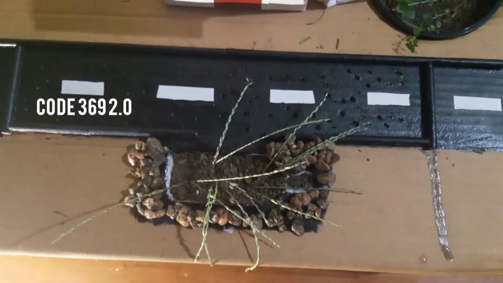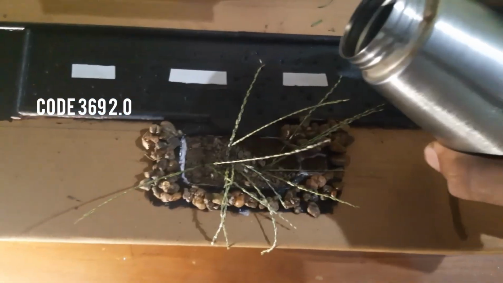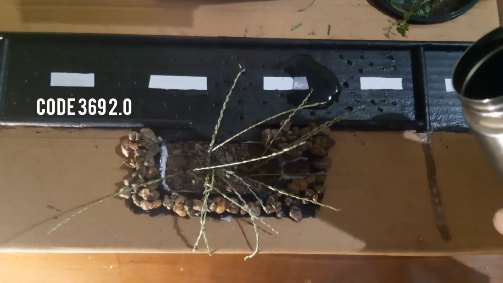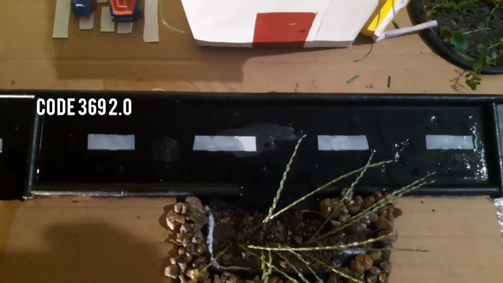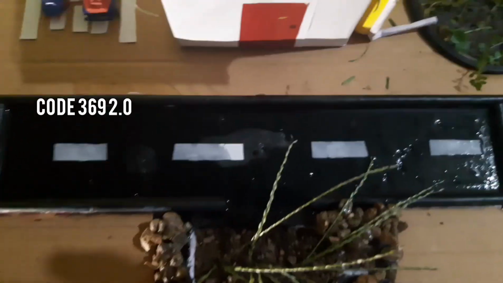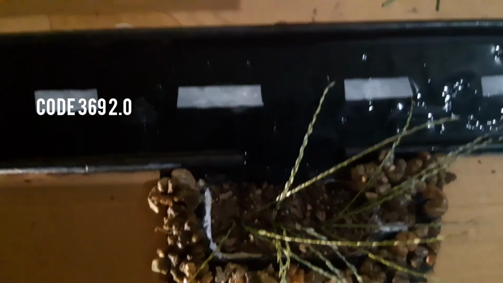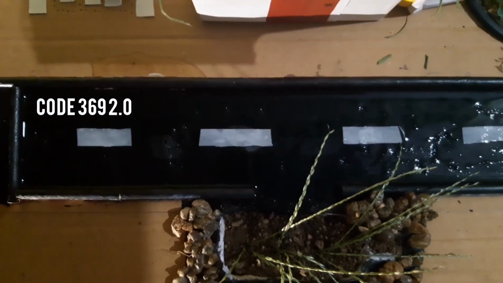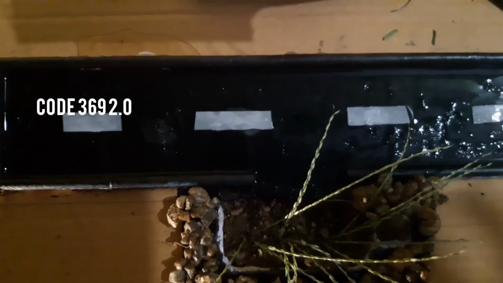Now, let's demonstrate the permeable pavement. See here, when the water is poured, it passes through the pores in the road and drains away. See here, the water was poured more, but now the water has reduced.